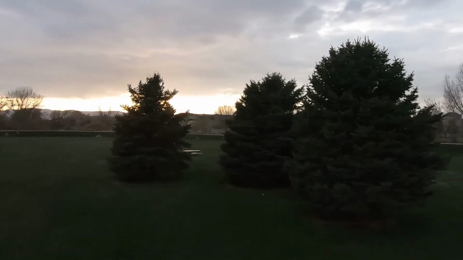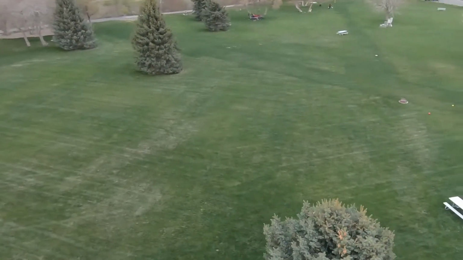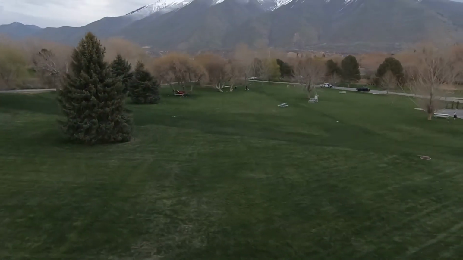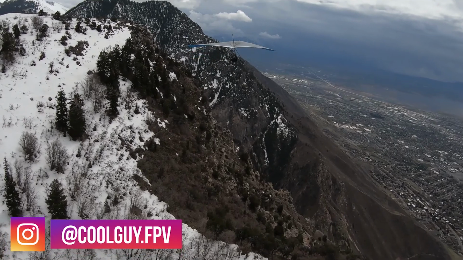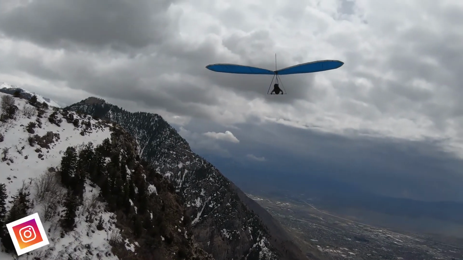GPS on a drone is a personal choice. It depends really on how far you're flying or if you want the features it provides. Pilots that enjoy flying in parks or close range areas don't really need GPS. However, if you are planning on flying longer range in mountains or hills with tall grass or trees, the GPS receiver could be a lifesaver.